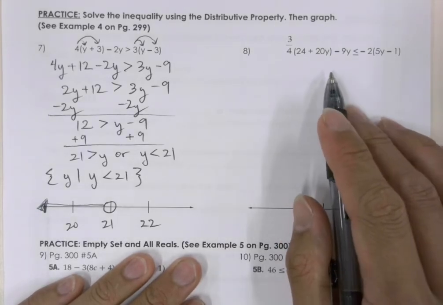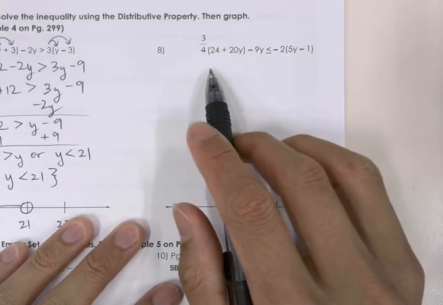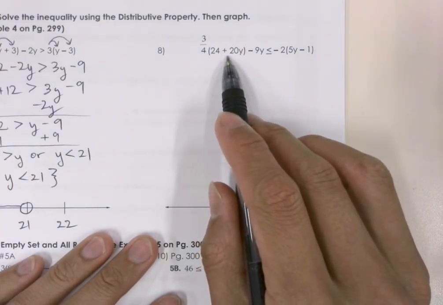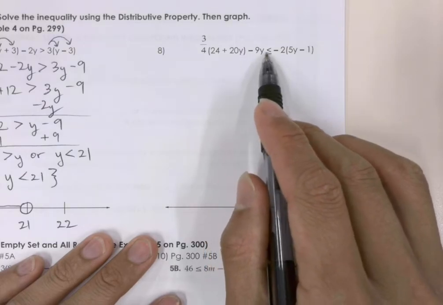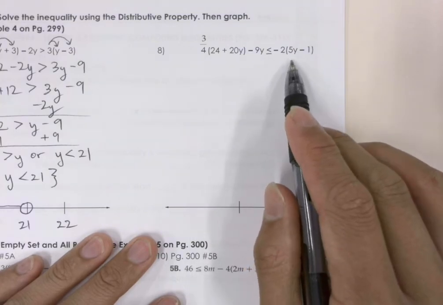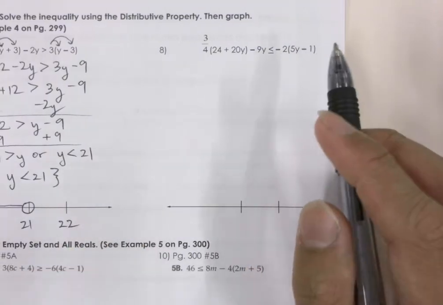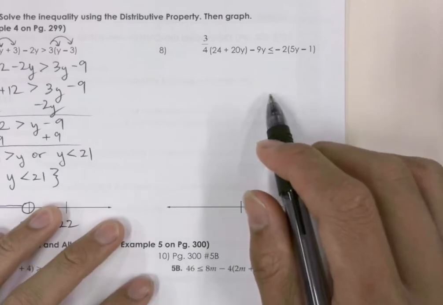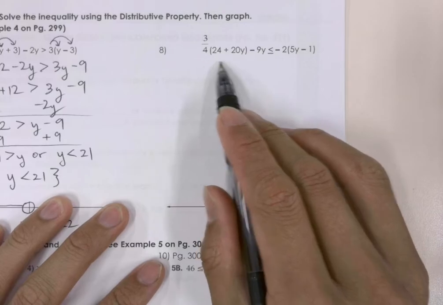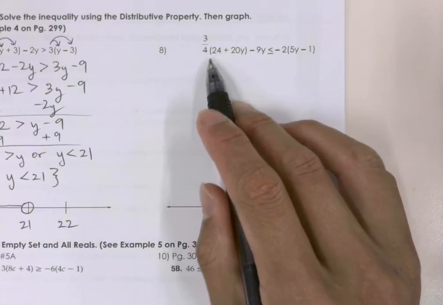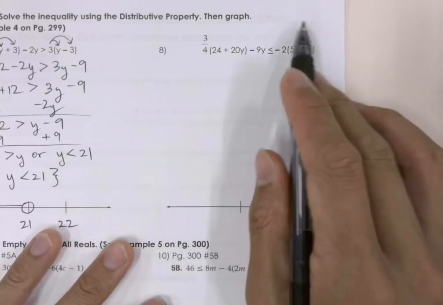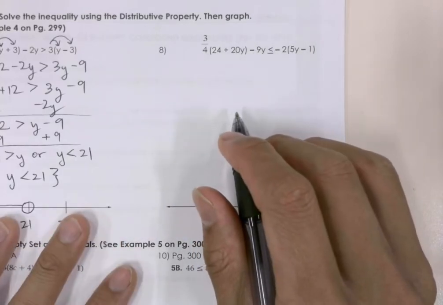Alright, let's go ahead and work on this problem over here. We have 3 over 4 times 24 plus 20y minus 9y is less than or equal to negative 2 times the difference of 5y and 1. So there's different ways we can go about solving this. We can multiply the left side of the inequality by the reciprocal of this fraction, 4 over 3, and multiply the right side by 4 over 3.